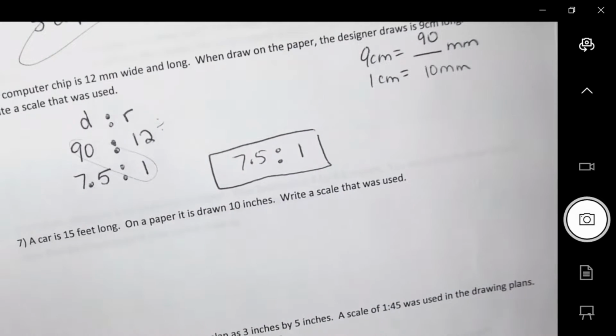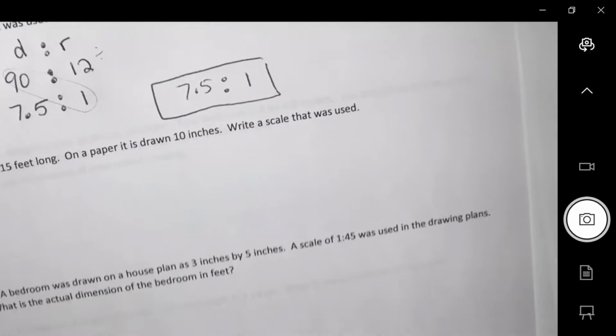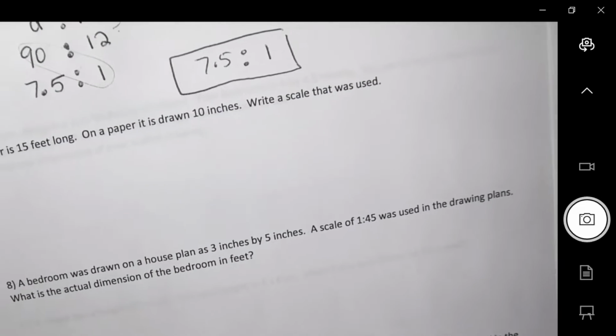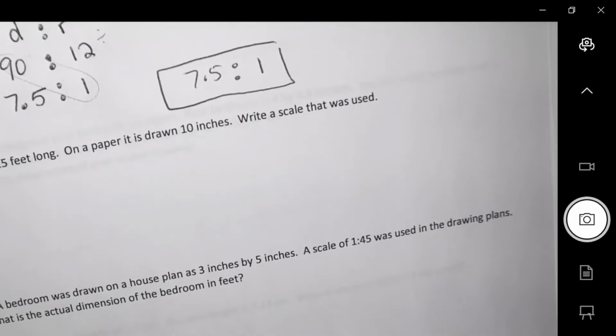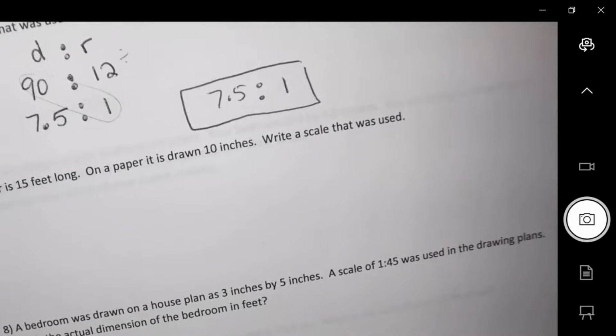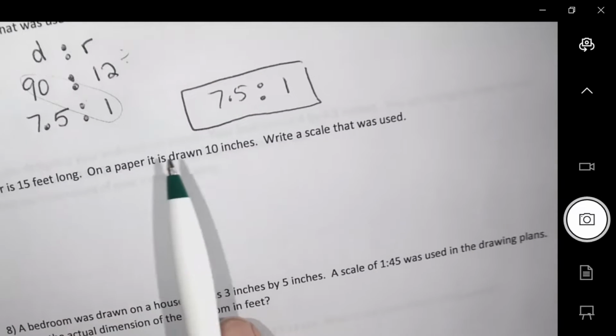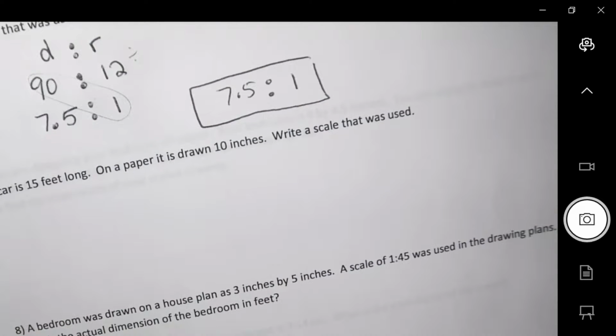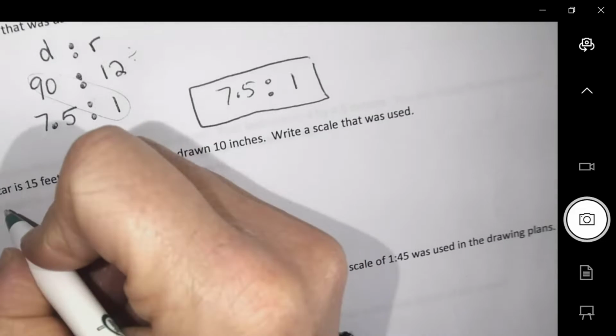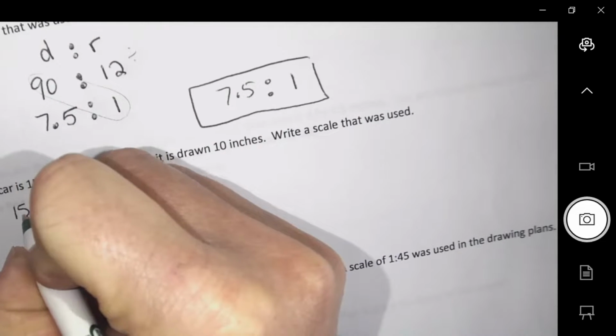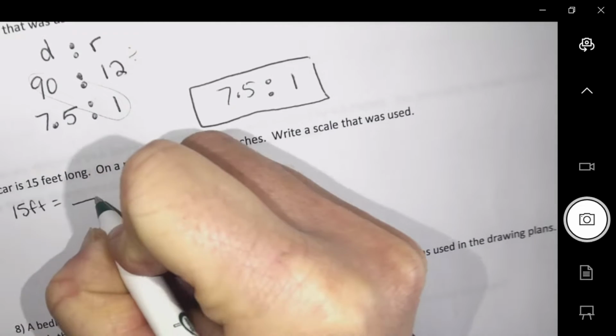Okay, a car is 15 feet long. On paper, it was drawn as 10 inches. Write a scale. Again, not in the same units. What do you want to do? Do you want to change feet to inches or inches to feet? What's easier to do? Feet to inches is easier.